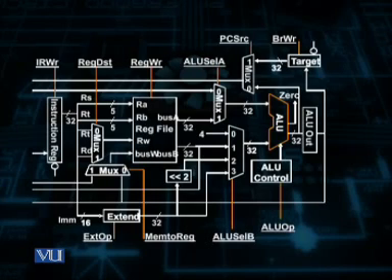Here you can see from this slide the function performed during cycle 3, which is the execute cycle. The select inputs ALU select A and ALU select B to multiplexer 3 and multiplexer 4 respectively are set for the instruction in hand, and the result is available at the ALU output.